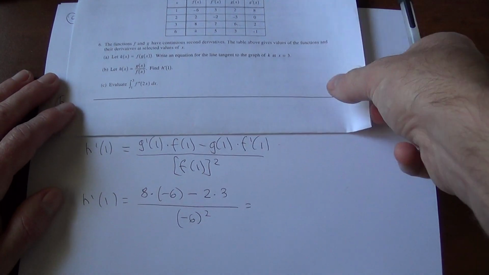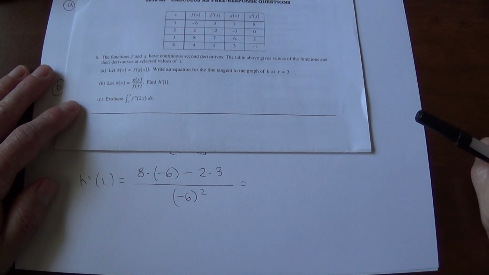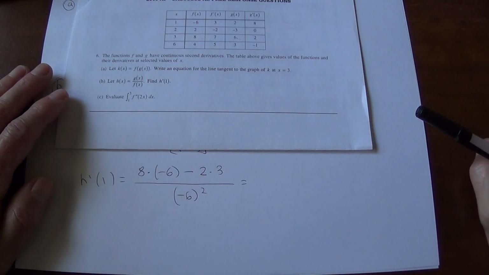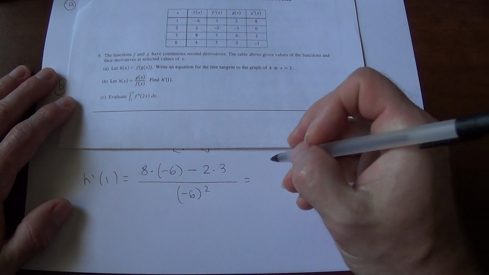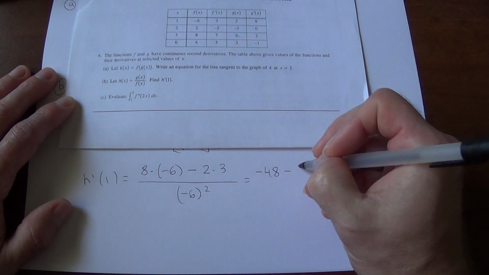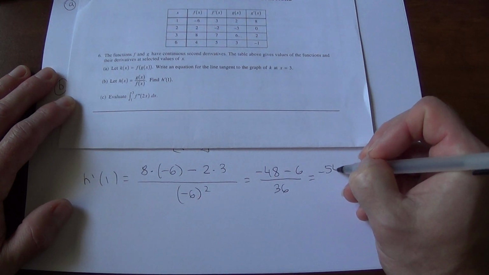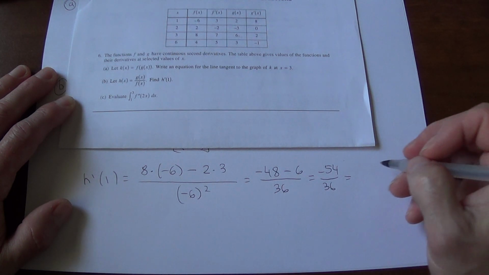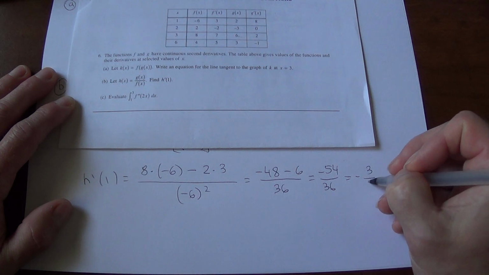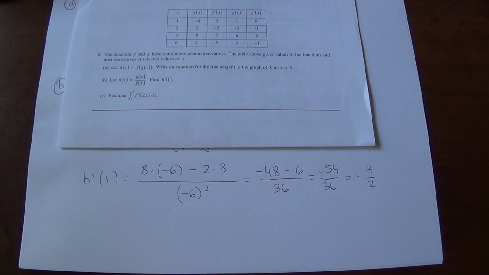Since this is a free response question, you do not have to simplify anything after this. You can leave it like that, but we want to try to make our math teachers proud, so we are going to actually evaluate this. This is negative 48 minus 6 divided by 36, which is negative 54 divided by 36. They both can be divided by 18, and the answer is negative 3/2. And that is the answer for part B.